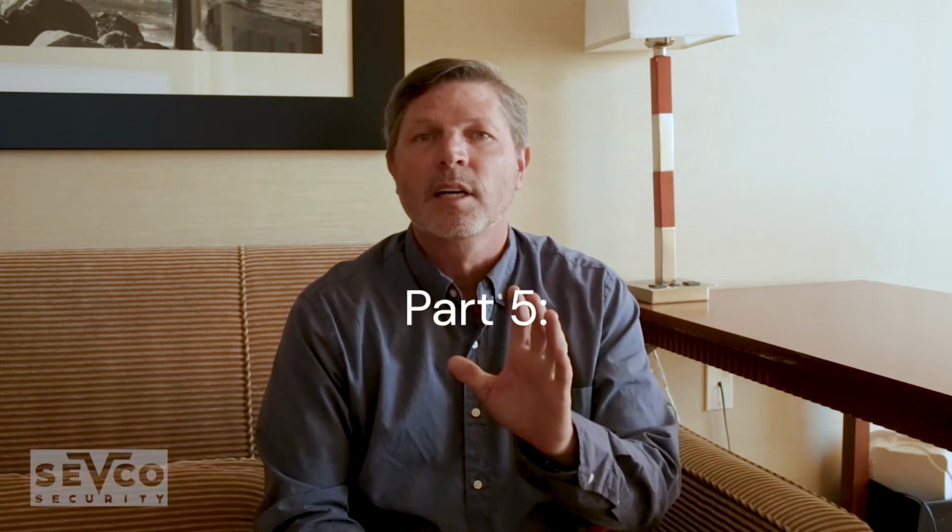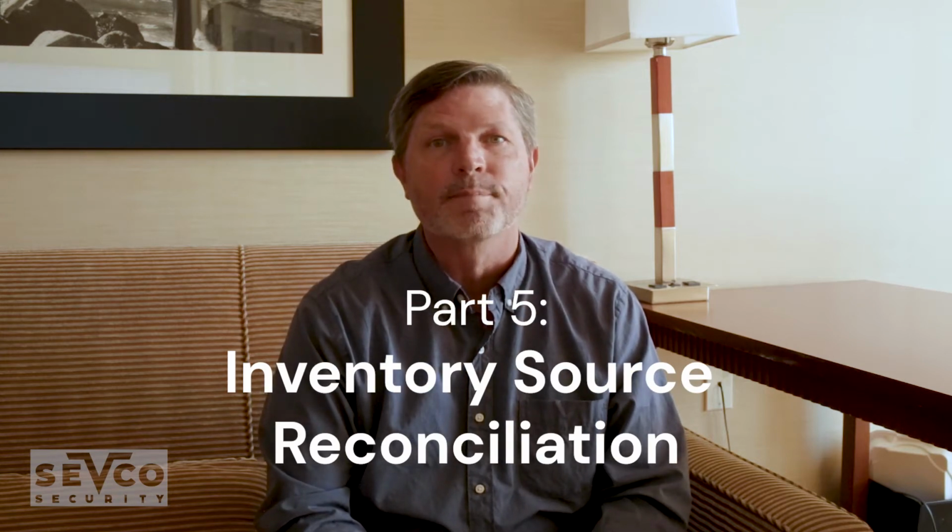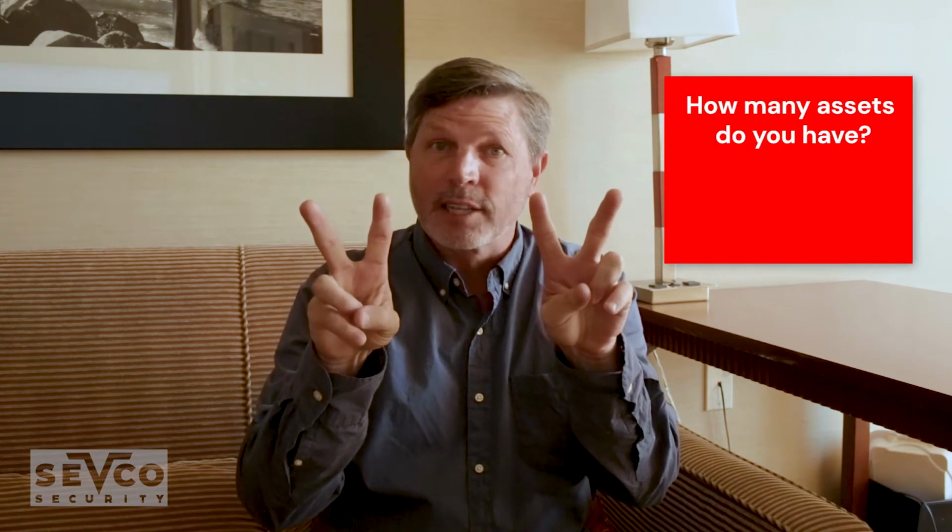In part 4, I touched on how to reconcile IT assets through various sources of data. Let's take this a step further with a hard example of what we often see happens in the market. Imagine there are two different sources of data, and each one has two assets. Now, how many assets do you actually have?